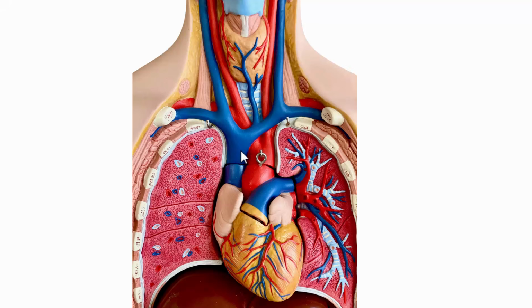Again, superior vena cava. And then we have the left and the right brachiocephalic veins. Right brachiocephalic vein, left brachiocephalic vein. Again, remember, two brachiocephalic veins, one brachiocephalic artery.